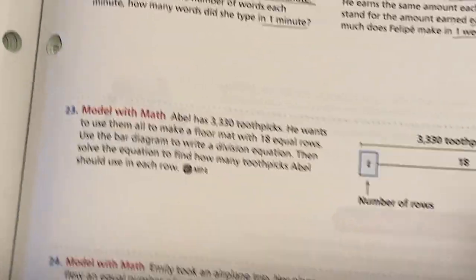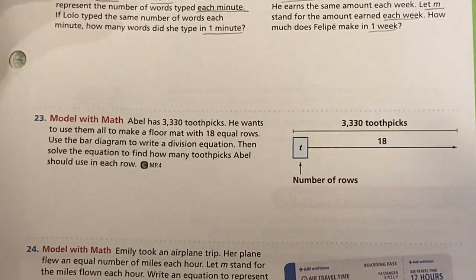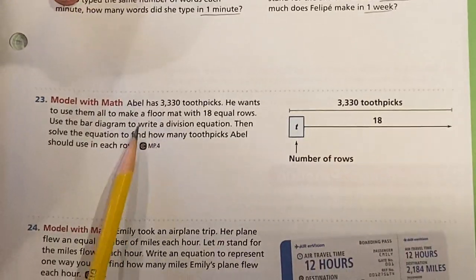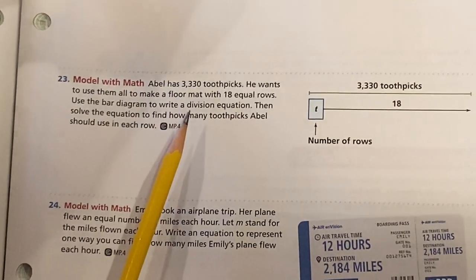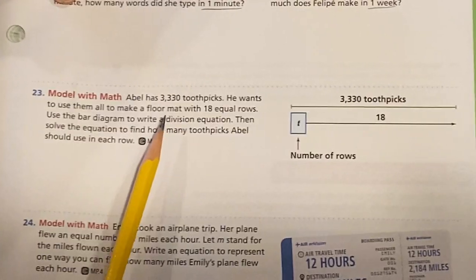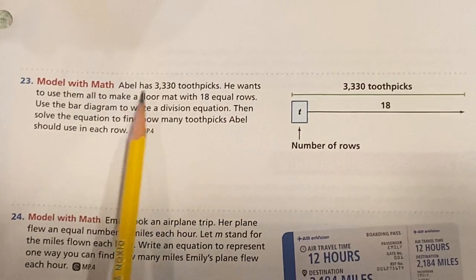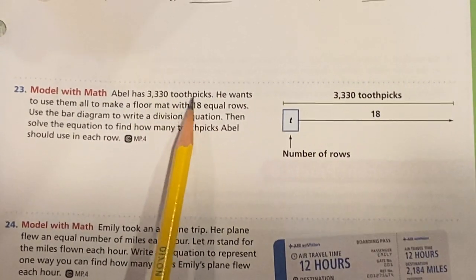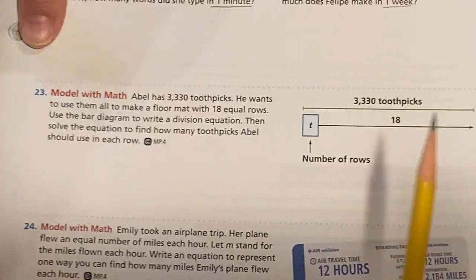Okay, here is one of my favorite word problems in a while. You know how I love the word problems where kids have bizarre hobbies and truly strange amounts of things. In this problem, Abel has 3,330 toothpicks. Abel, what are you doing?